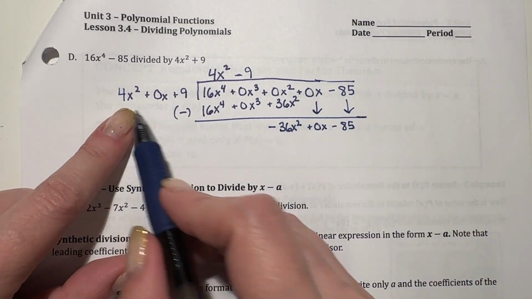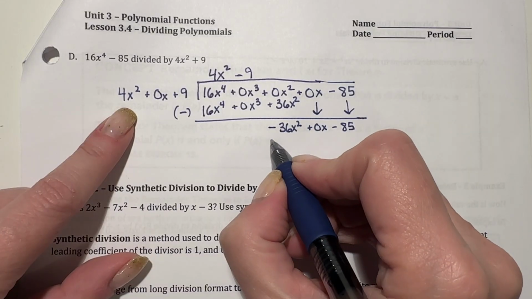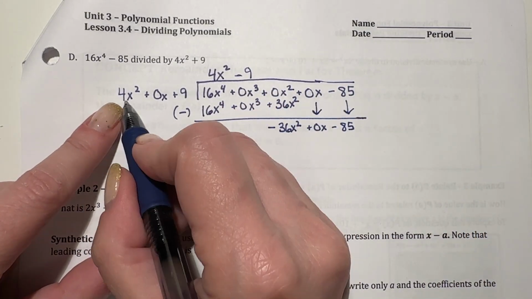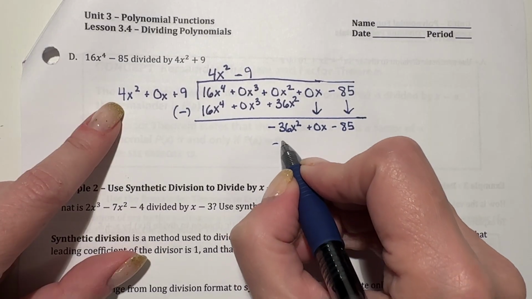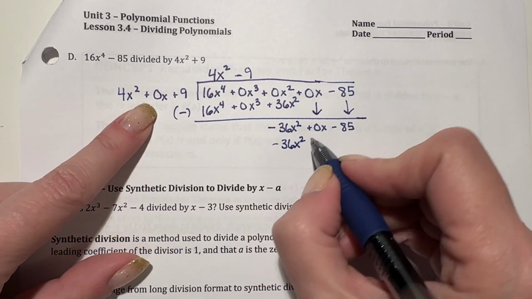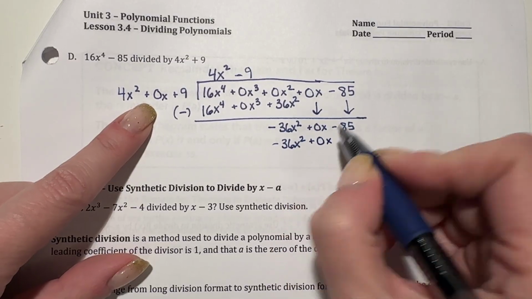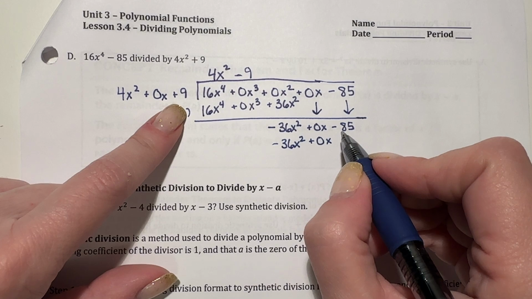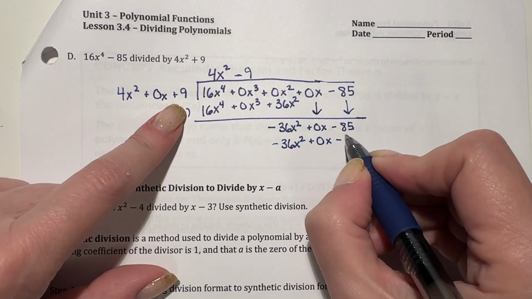Then multiplication, then the subtraction. Negative 9 times 4x squared is negative 36x squared, negative 9 times 0 is 0, and negative 9 times 9 is negative 81.